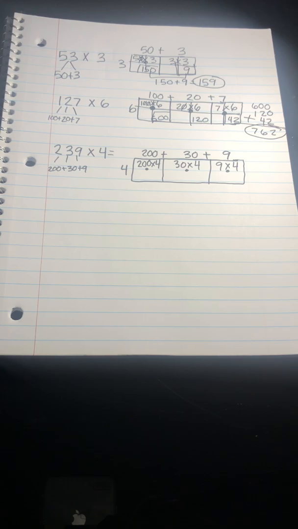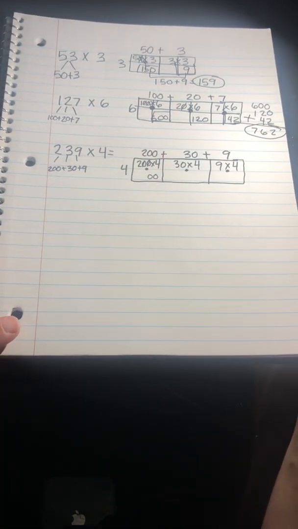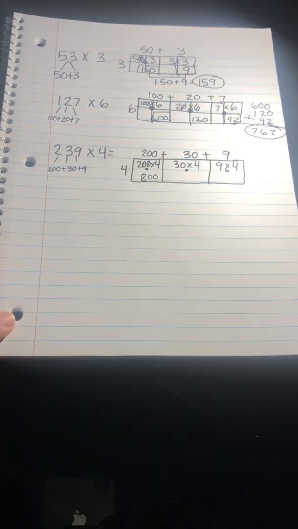So now can I multiply those? Yes. To use my zeros property, cross out 2 zeros, bring down 2 zeros. 4 times 2 is 8. And there's one partial product.